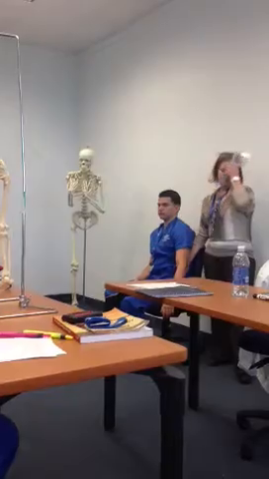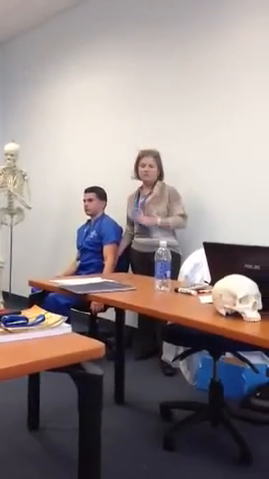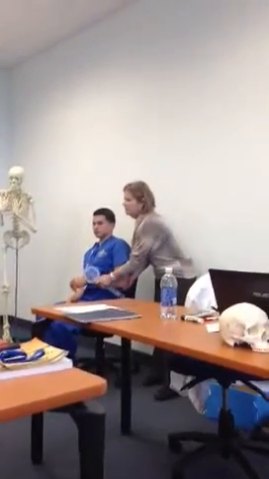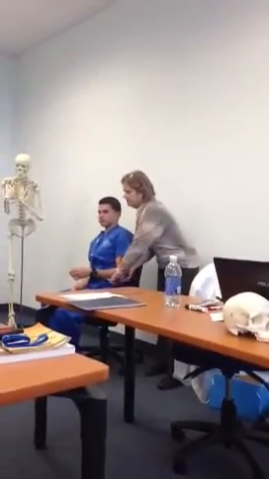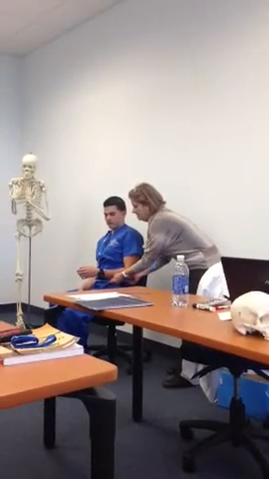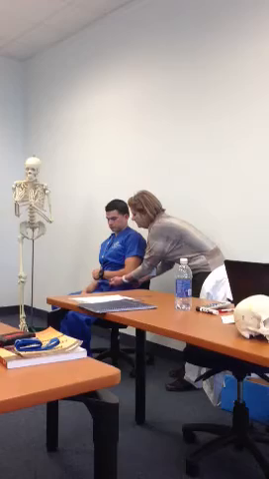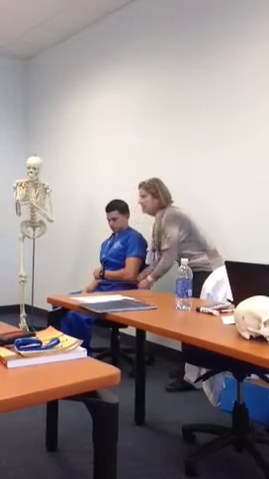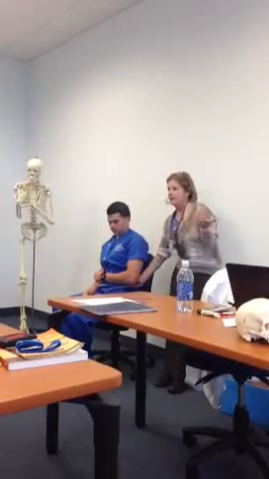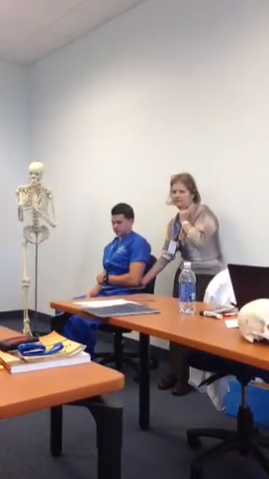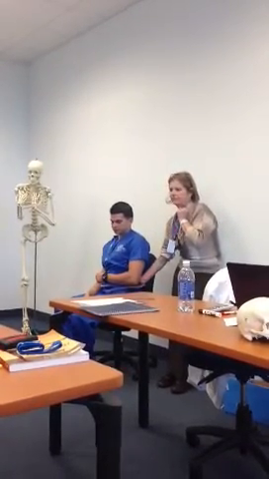Okay? Now, there's 2 ways of doing the internal and external rotation. The way that the book was saying about the planes and the axes was this way. Having the patient go towards your belly. This way, right? So that will be in a transverse plane, vertical axis.